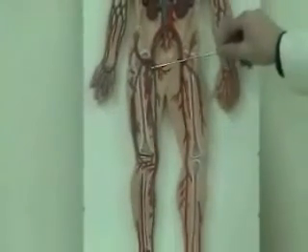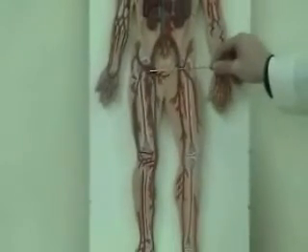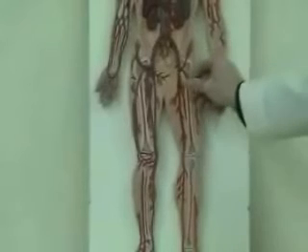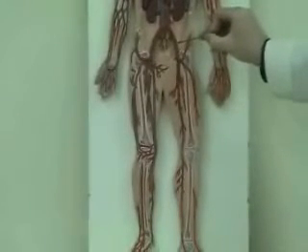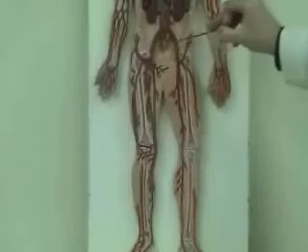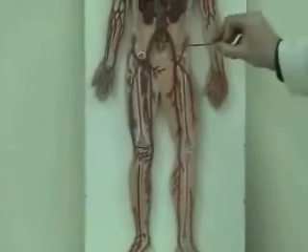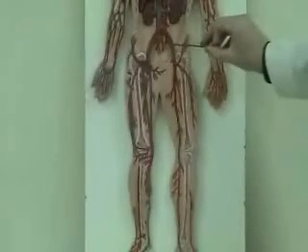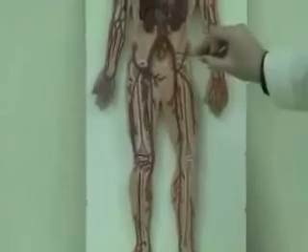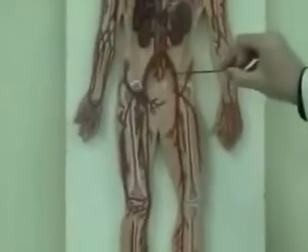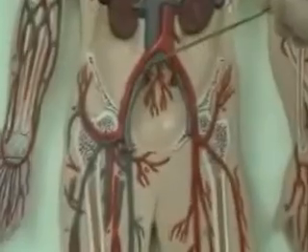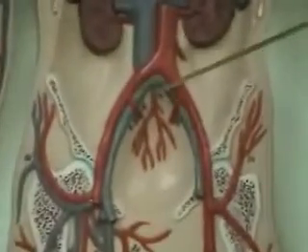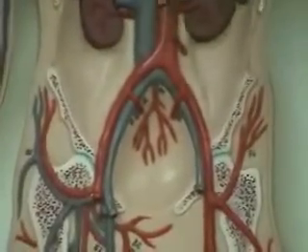This was our femoral vein that on this model has been cut off. We pass underneath the inguinal ligament, we become the external iliac vein. Right and left external iliac veins. Coming out of the pelvis, we have the right and left internal iliac veins. Internal iliac veins and external iliac veins unite to form common iliac veins. The common iliac veins unite to form the inferior vena cava.